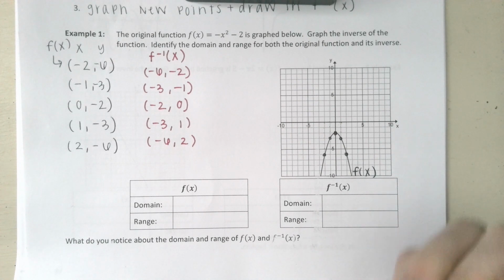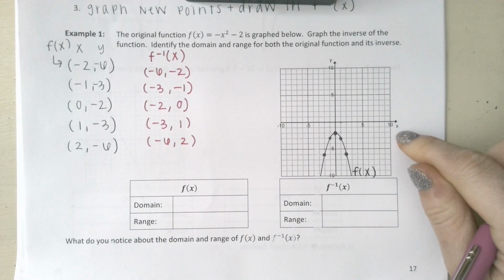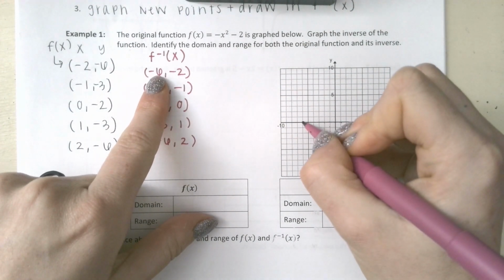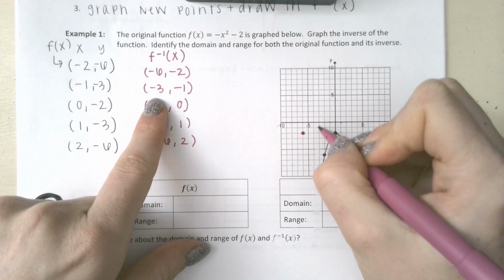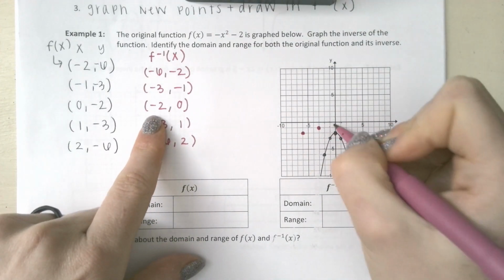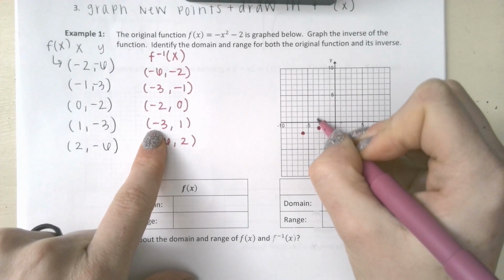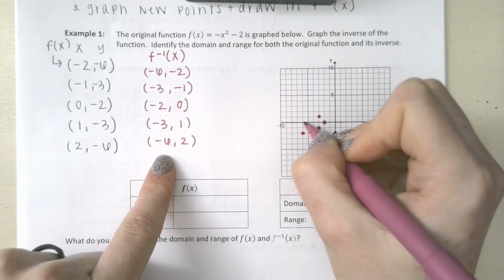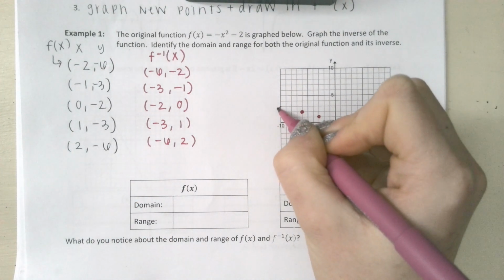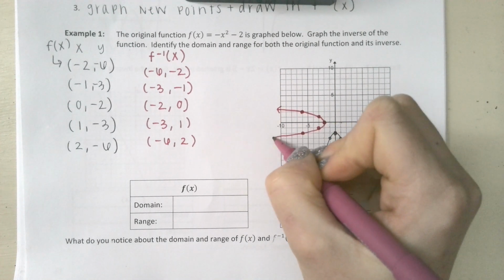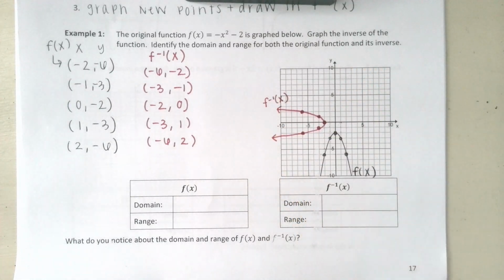I'm now on to step 3. For step 3, what I want to do is take my new points and graph these on my graph over here. So I'm going to go to -6, -2, -3, -1, -2, 0, -3, 1, -6, 2. We're going to go ahead and connect. And this graph here is my inverse.